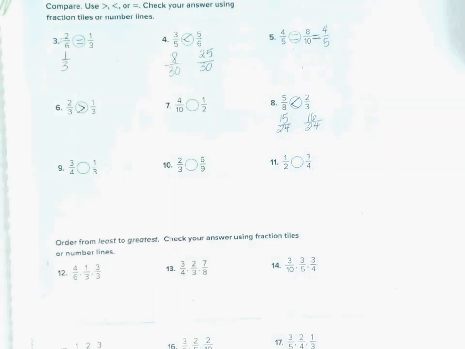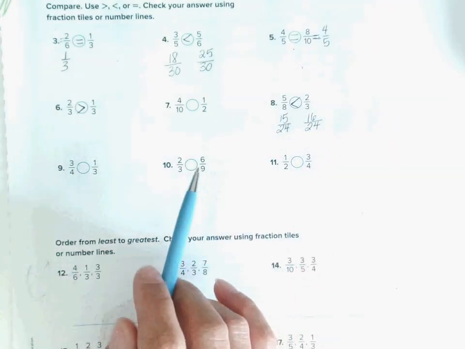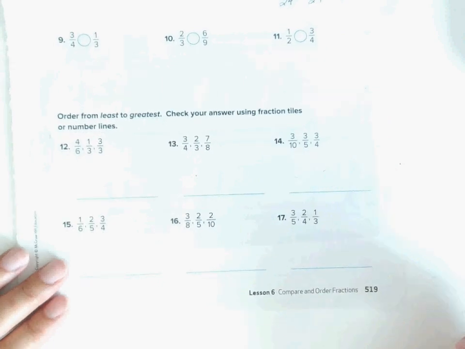Okay, so what you can do is you can practice the rest of these, 7, 9, 10, 11, on your own if you want. The last thing that we're going to do is order these from least to greatest. Again, when you order, use benchmark fractions to help you, or get that common denominator.